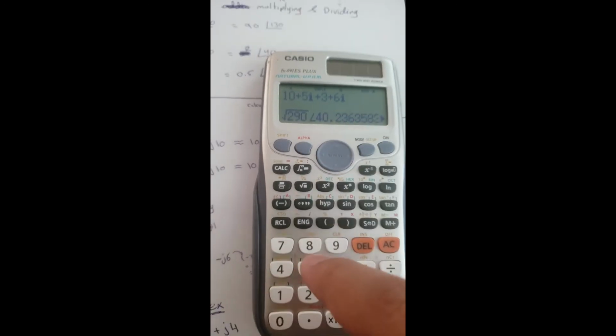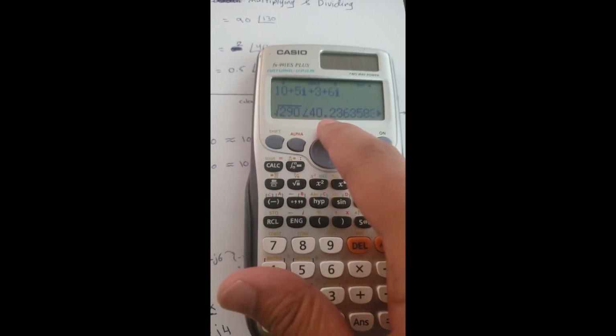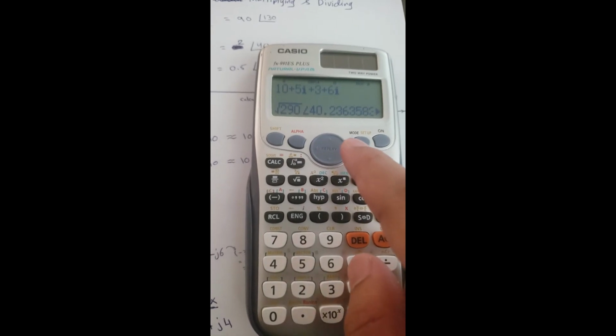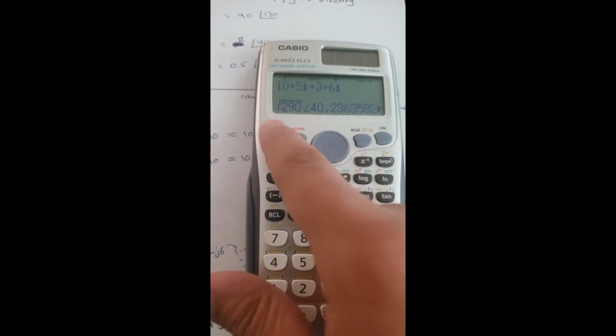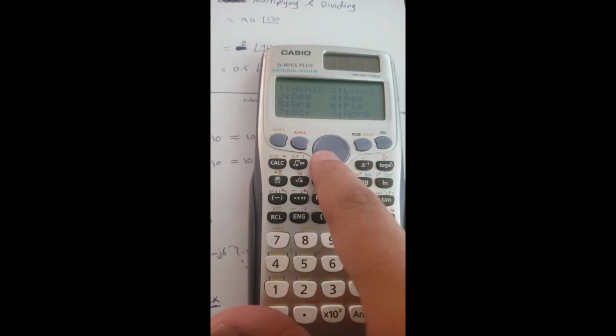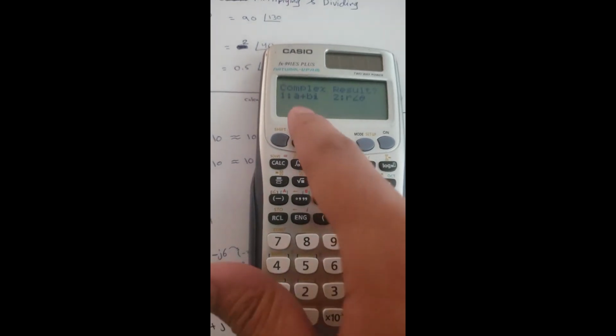Why? Because we've set it before to show the answer in polar form. So I have two ways: either to make the default answer the rectangular form by shift mode, then down, then 3, then 1.